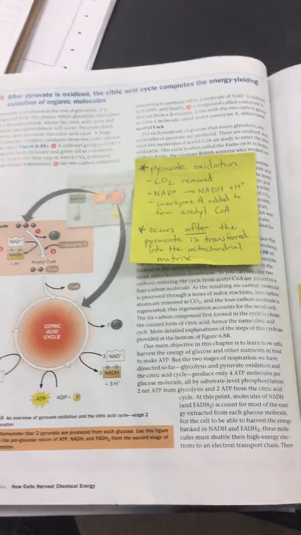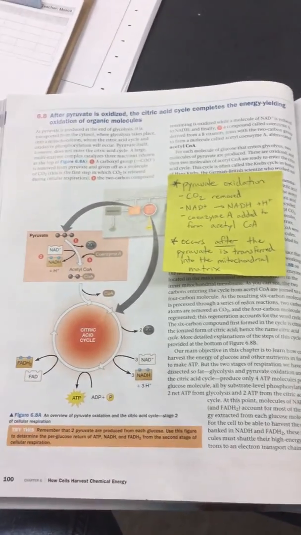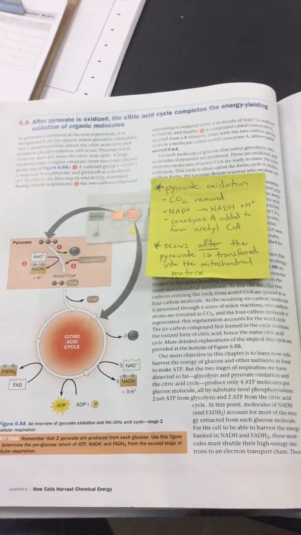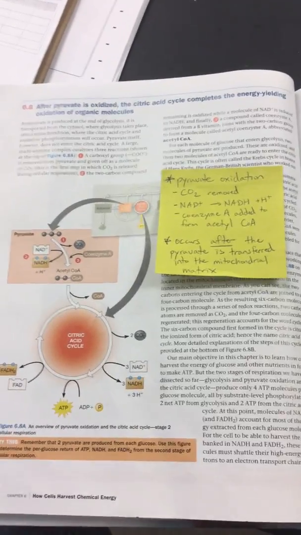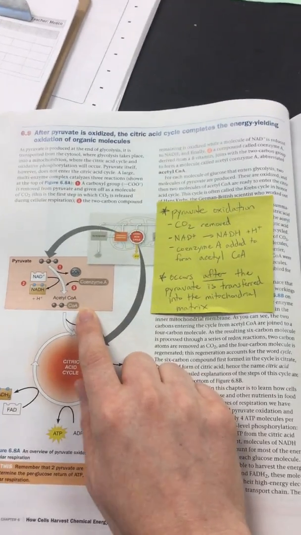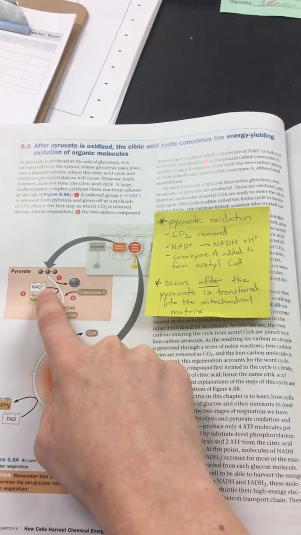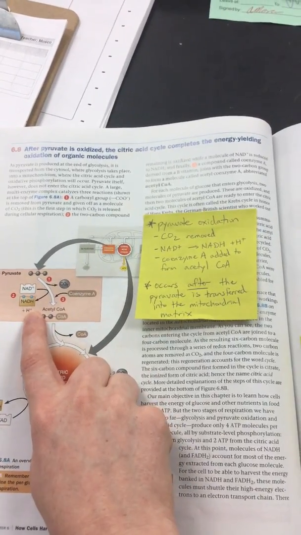Okay. Now we're talking about the next step, and this is a 2-parter. So there's oxidation of pyruvate, and then there's the citric acid or the Krebs cycle. So the first part is pyruvate oxidation, and that's shown here. So there's 3 parts to it. Carbon dioxide is removed, and an NAD plus becomes NADH.